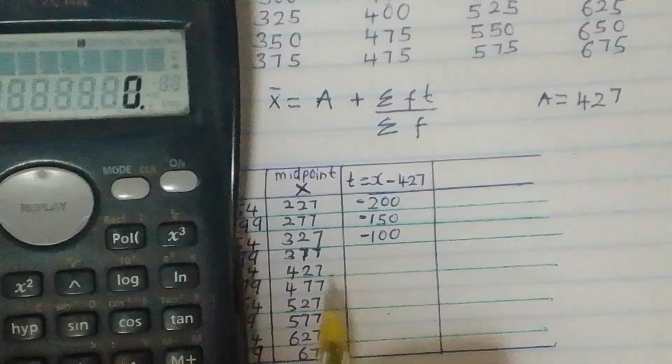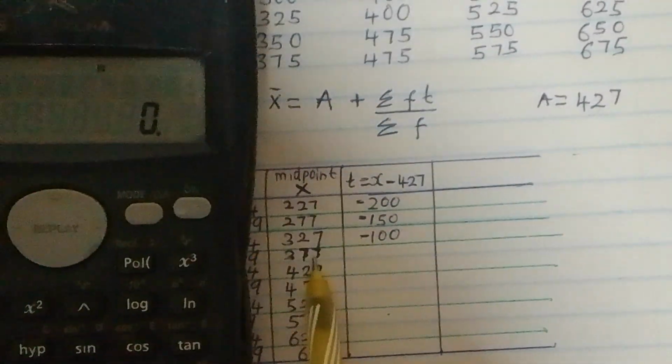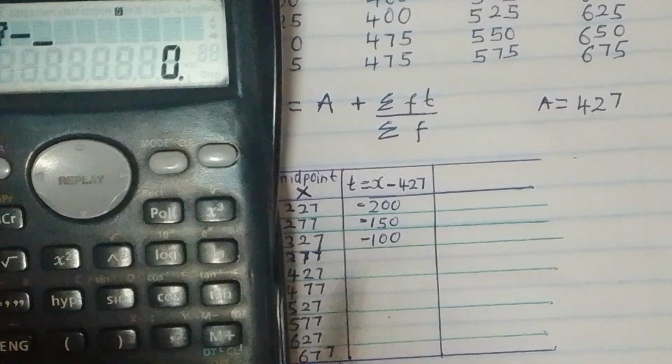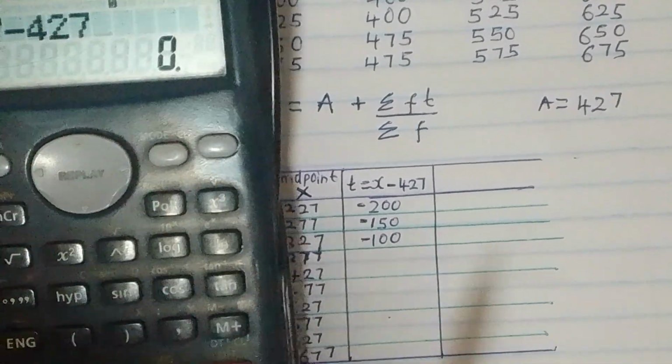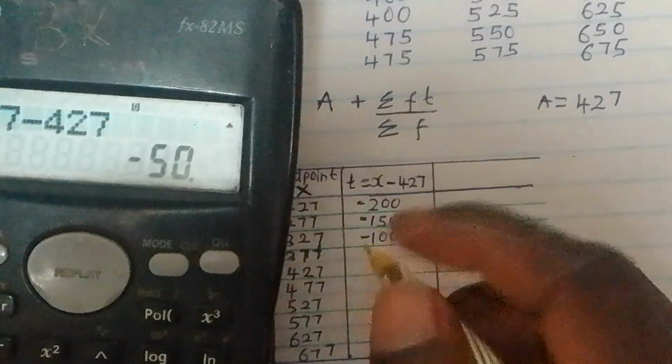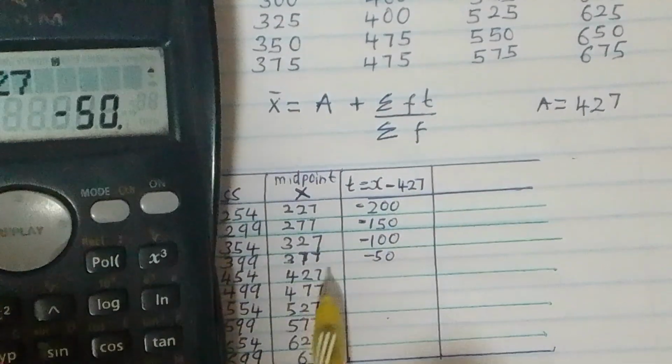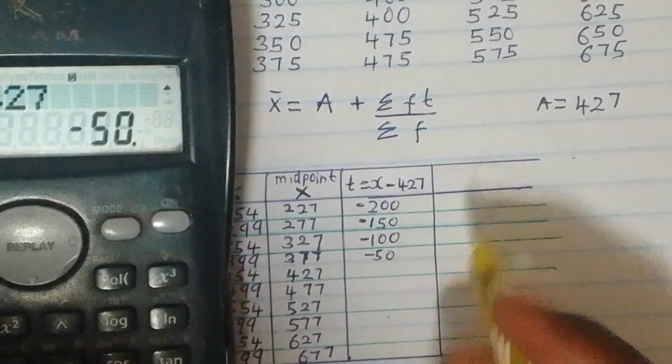The next one is 377 minus 427, we get minus 50. Next, 427 minus 427 is 0.